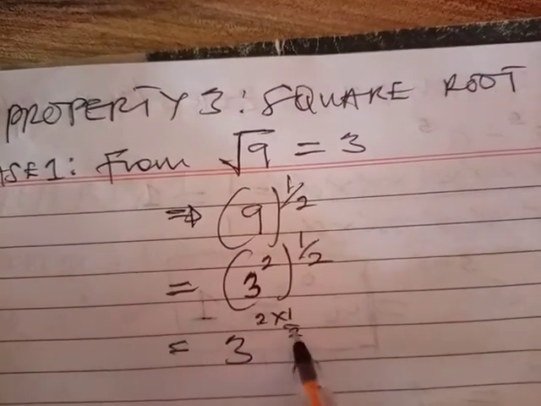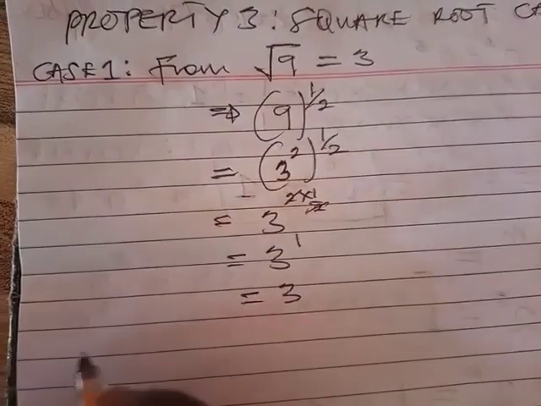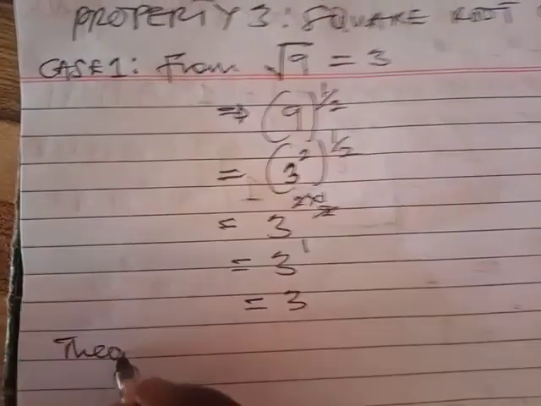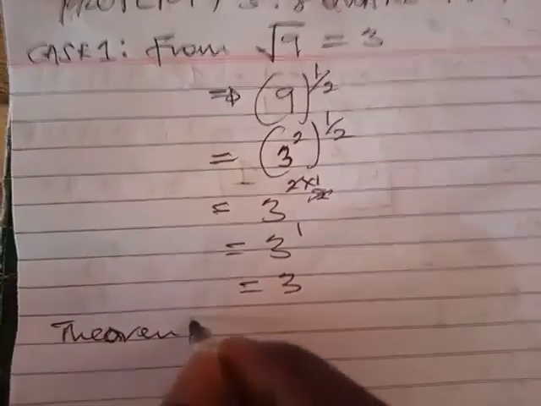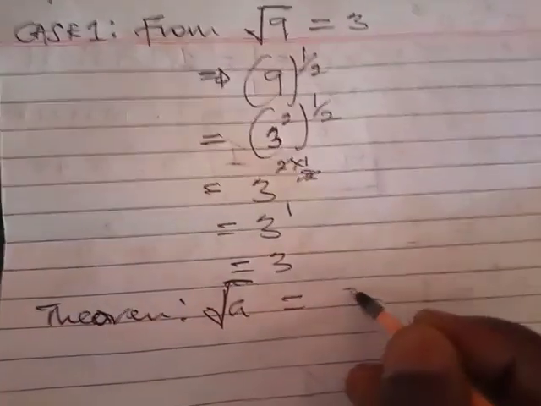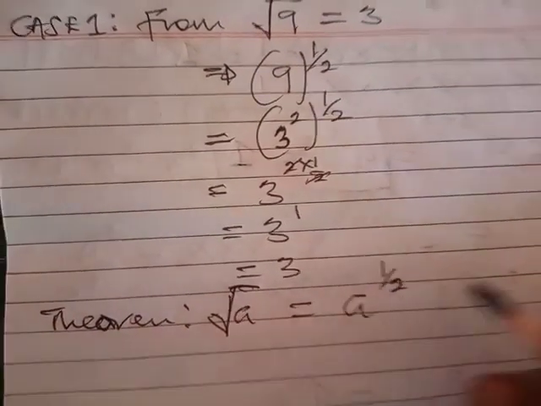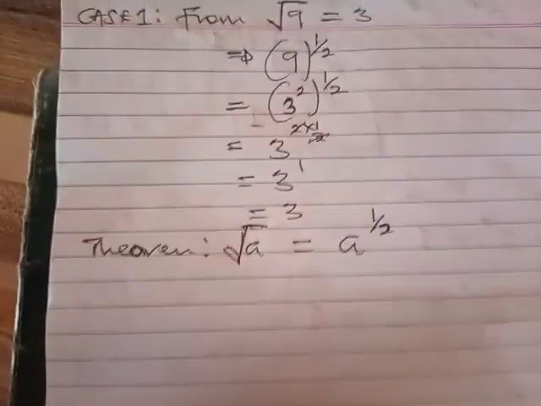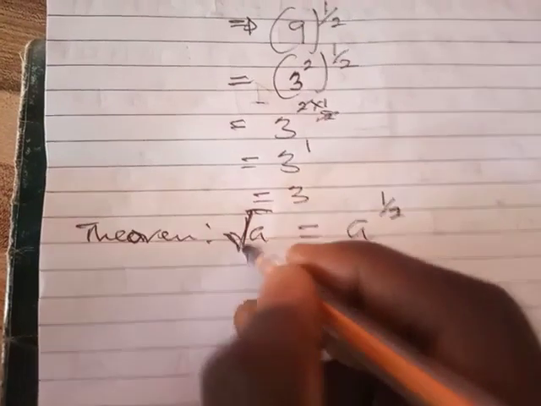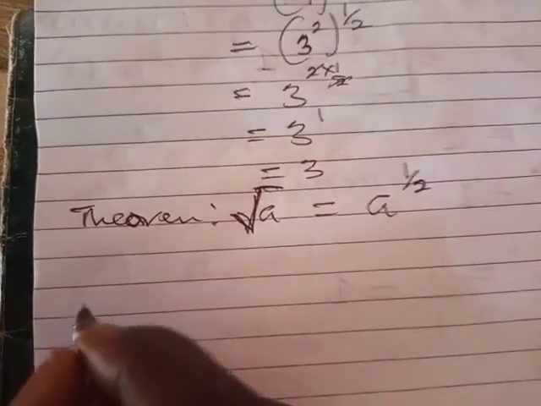And when you multiply 2 by 1 over 2, this 2 cancels that. You'll be left with 3 exponent 1, which is 3. So from what we've seen so far, the theorem is saying that the square root of any number a is the same as the number exponent half. Another theorem is saying that, let's look at this one too.